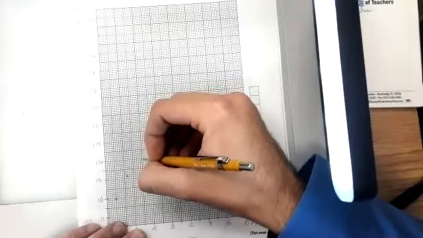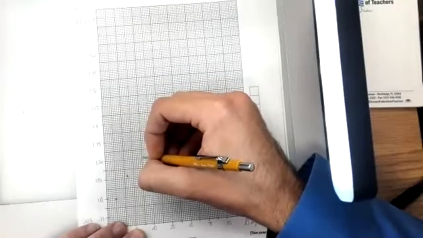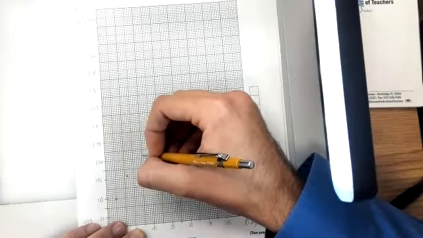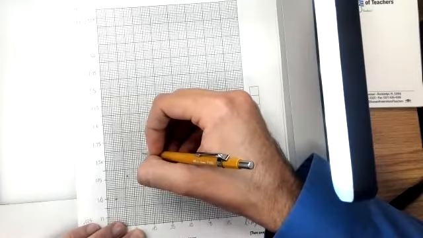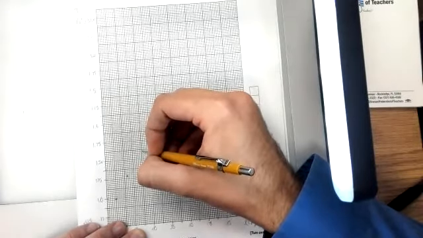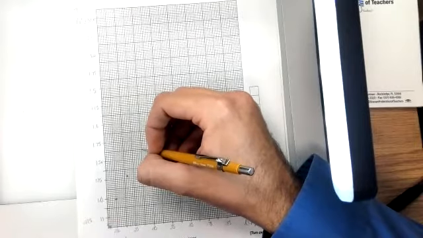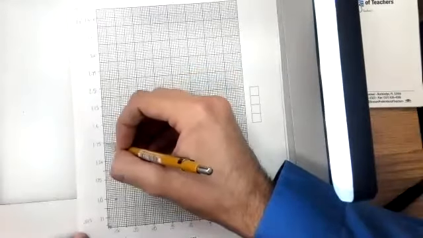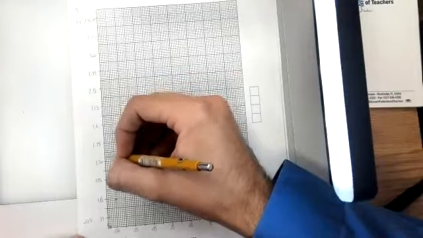1.5, and so this would be like 1.525, 1.55, 1.6, and then this would be 1.625, 1.65. Yeah, because every 10 is 0.25.